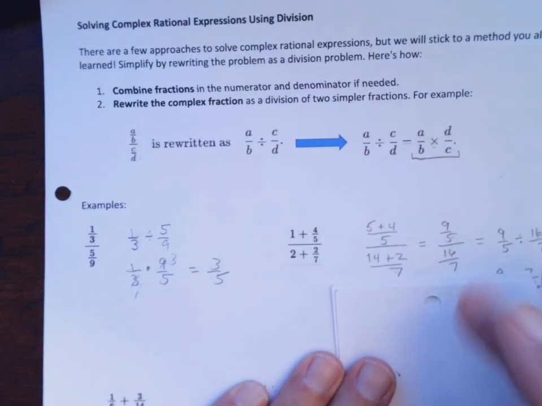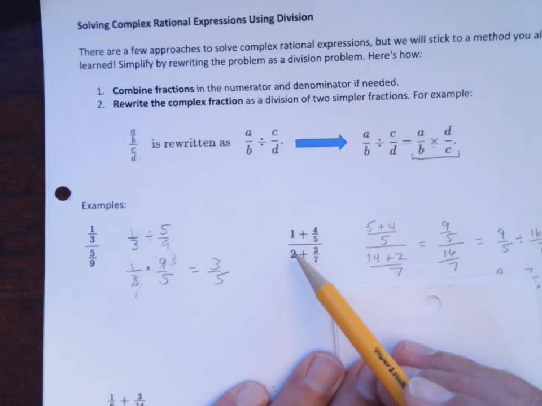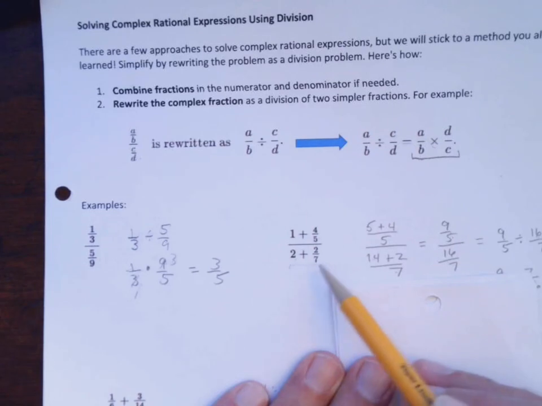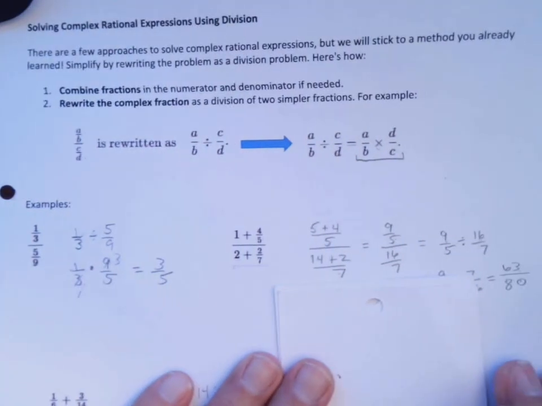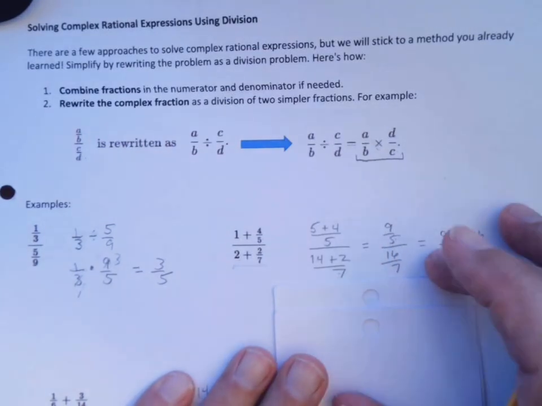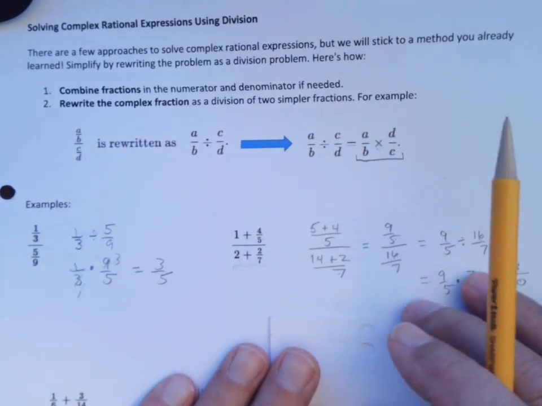On the bottom, common denominator would be 7, so I'm going to convert 2 to a common denominator of 7. That means I'm missing a 7 in the denominator. I multiply by 7 over 7. That would give me 14 plus 2 over the common denominator of 7, which simplifies to 16 over 7. Well, now I'll rewrite it as a division problem, a classic looking division problem, which I turn then into a multiplication problem. And nothing cancels, so I get 63 over 80.